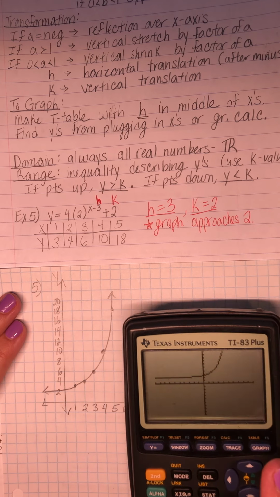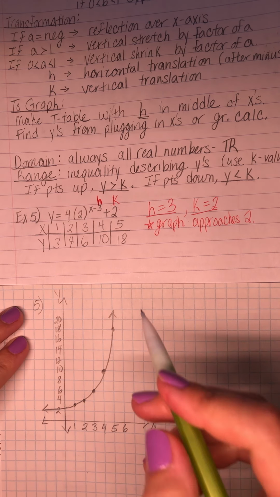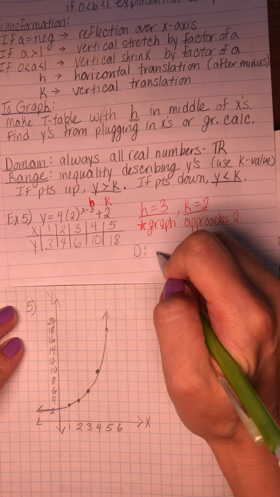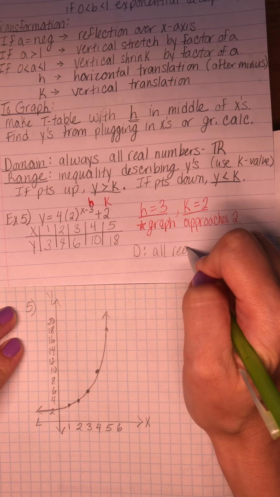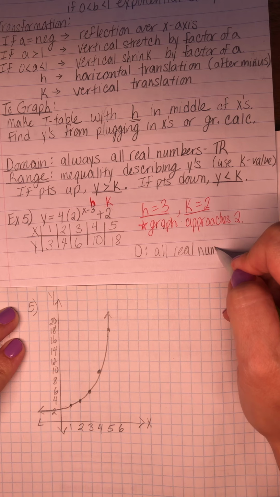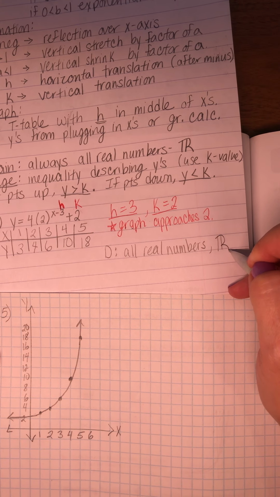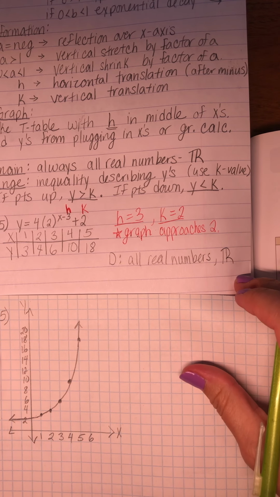Finally, let's describe the domain and range of this function. So our domain is always going to be all real numbers. No matter what, for all of these functions, these exponential functions, it's all real numbers, or I can use that symbol, that double block R.